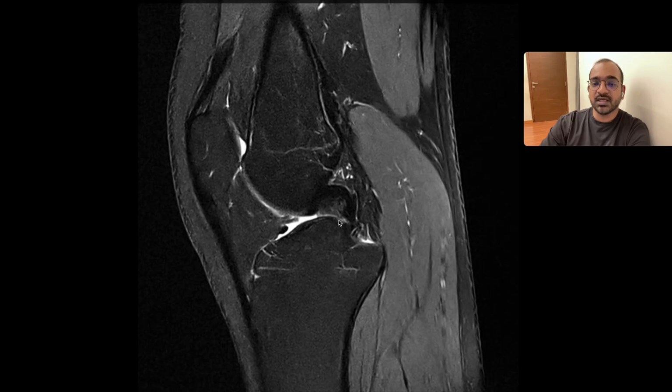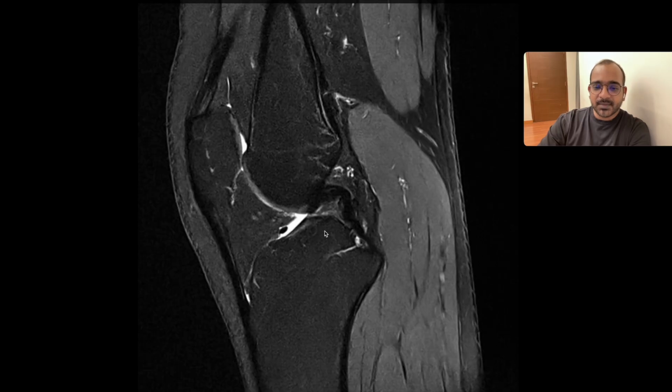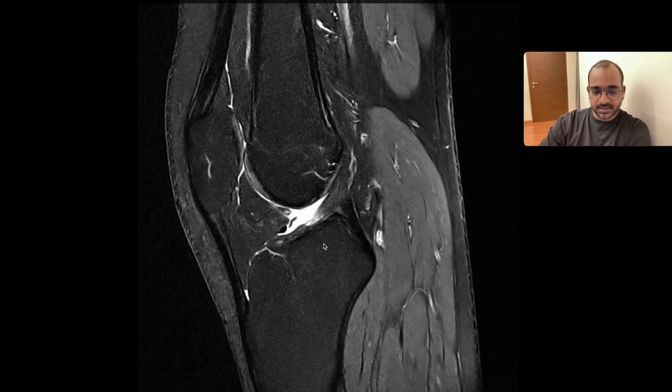These dots, if you are seeing, what is this called? Ligament of Humphrey, and this is called ligament of Wrisberg. So Humphrey is anterior, and this is Wrisberg, which is posterior. So these are the meniscofemoral ligaments.